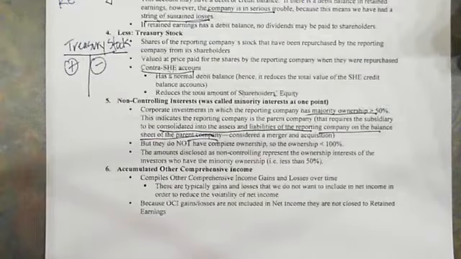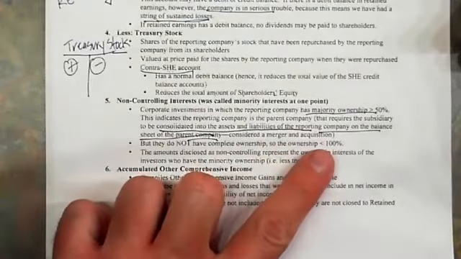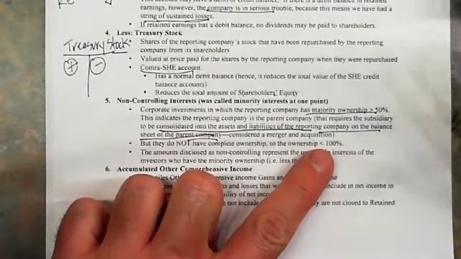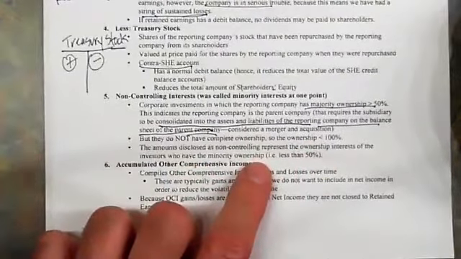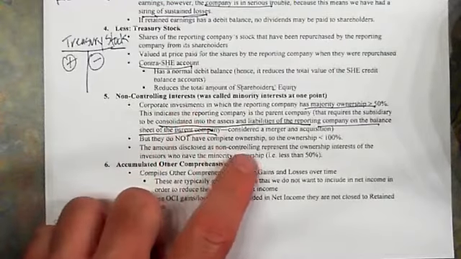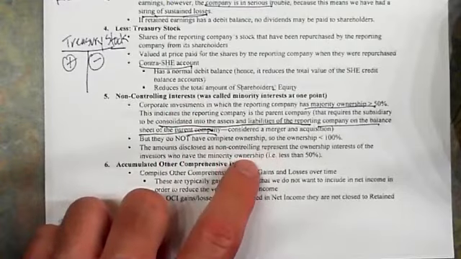Now, the interesting thing about non-controlling interest is that they do not have complete ownership. There's less than 100% ownership. So while they are consolidating the entirety of their investee into their own financial statements, they also have to recognize that there is not 100% control. And so the amount of non-controlling interest represents the amount that we do not own. So in the case of Company A owning 60% of Company B, well, someone else owns 40% of Company B. Those are the minority interests, and we would report those as equity.